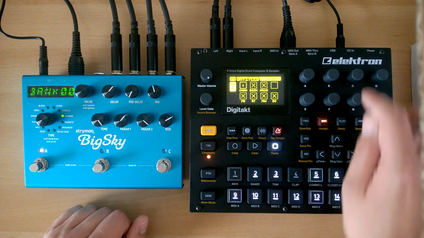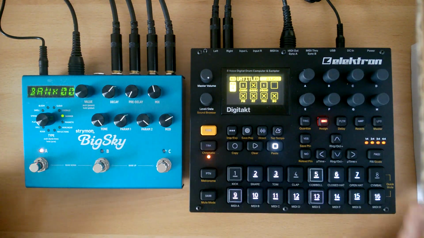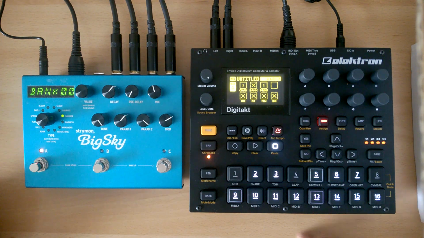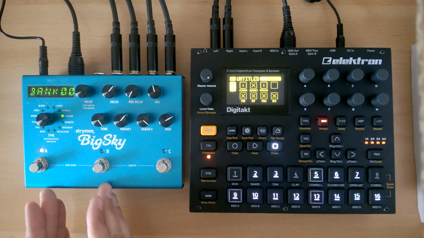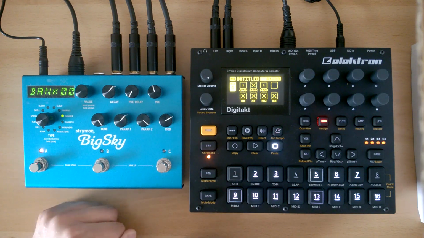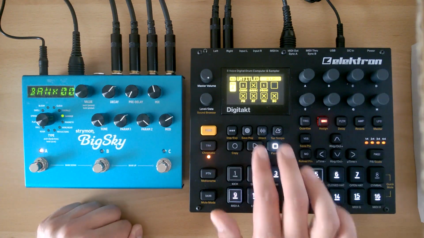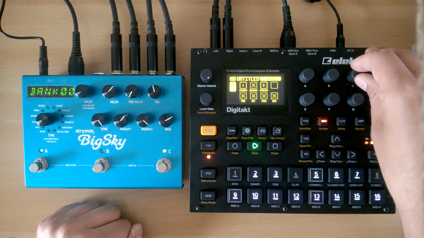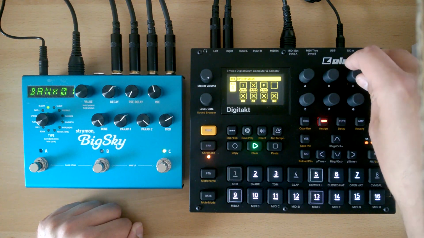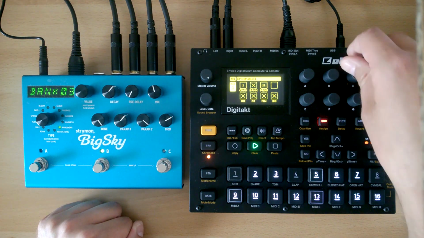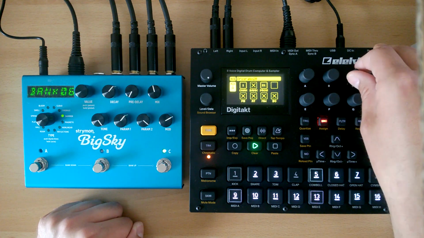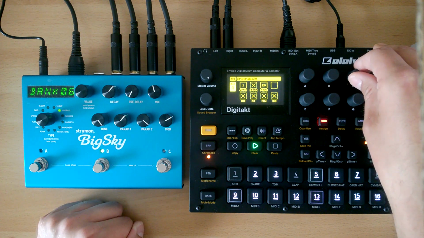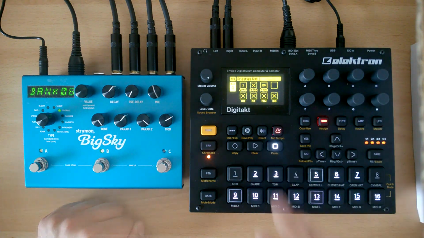Yeah, and one other thing, it does also react to program change and bank change messages, but here's an important thing. If we do something like this, the BigSky has a little bit of a loading time in between. If we change presets and change machines, we have a little bit of a loading time. So have a listen what happens when I change the program now. See that? Yeah, this is what we can do.